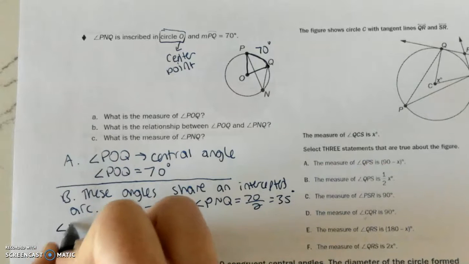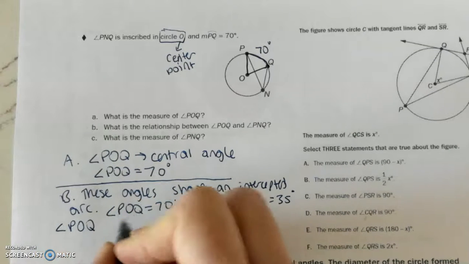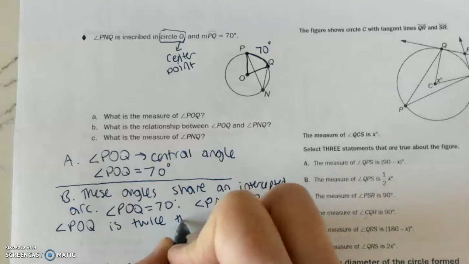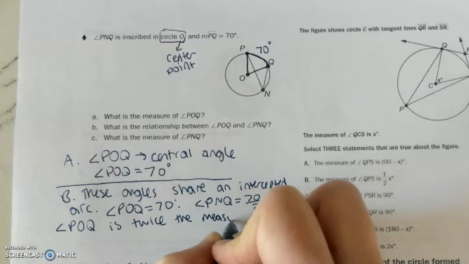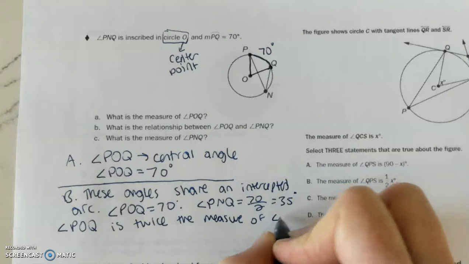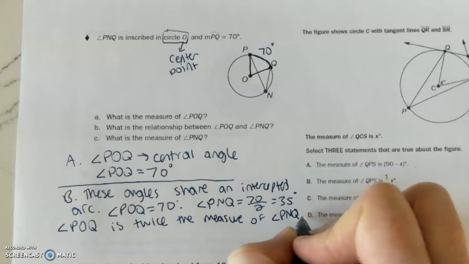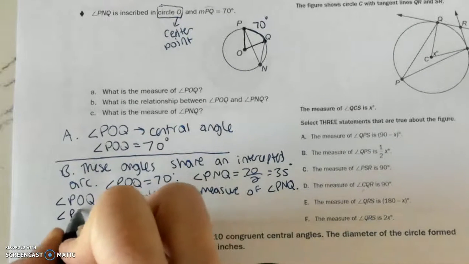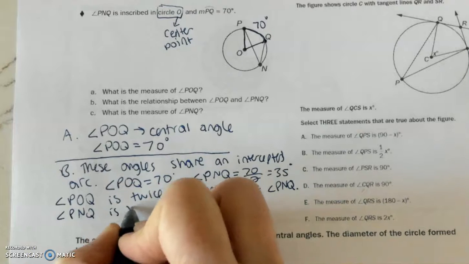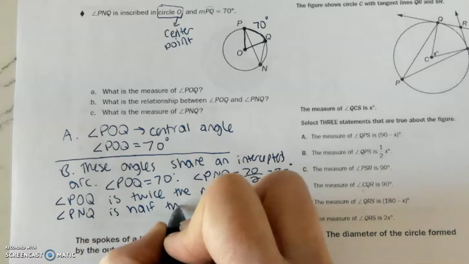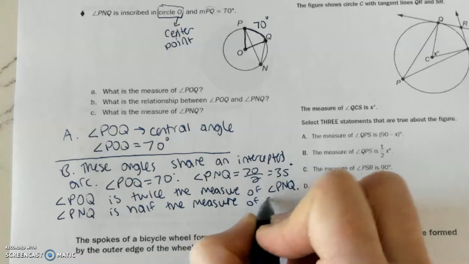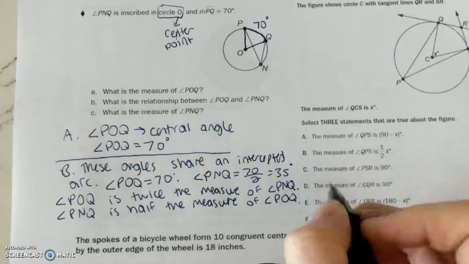So to summarize, POQ is twice the measure of angle PNQ. You could also say the converse of that, or the reverse of that: angle PNQ is half the measure of angle POQ.